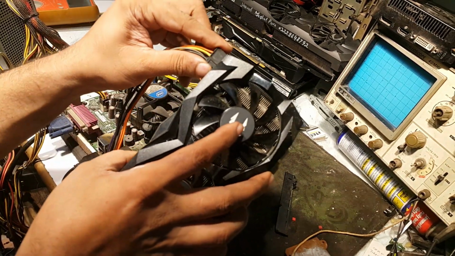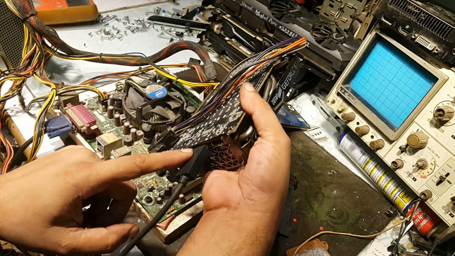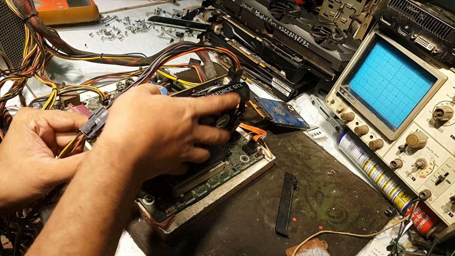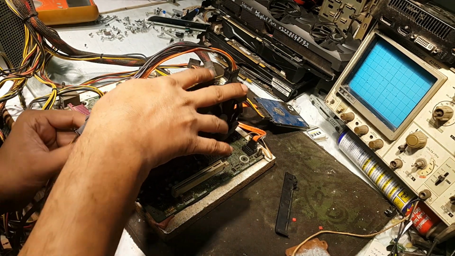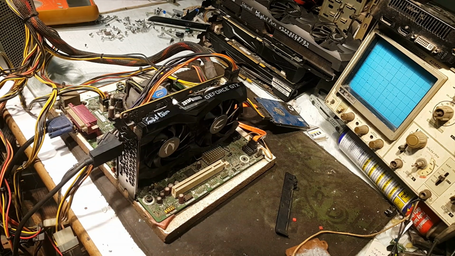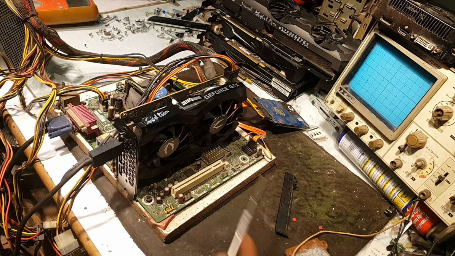Power cord is connected here, and HDMI cable is also connected. I am going to turn it on.